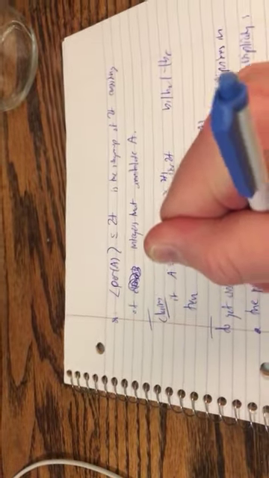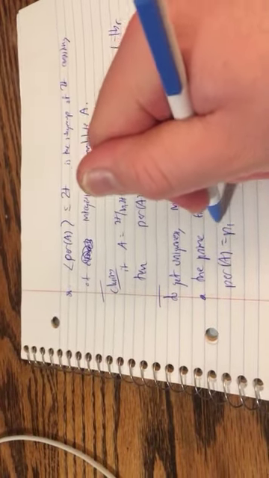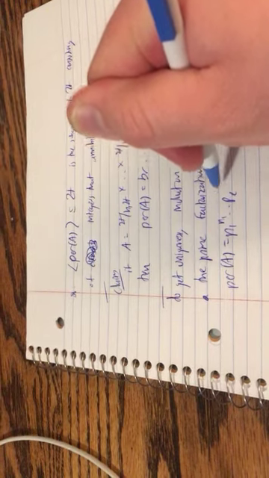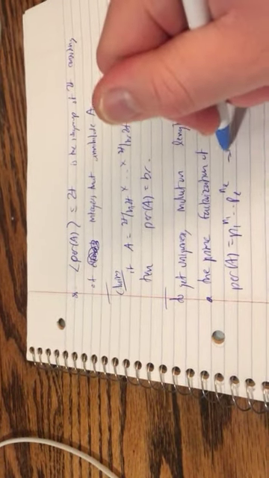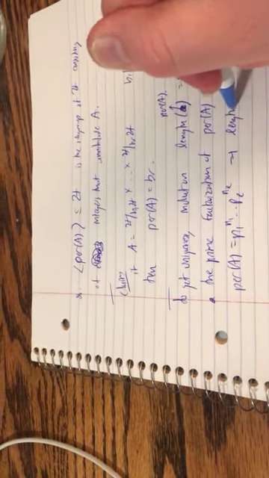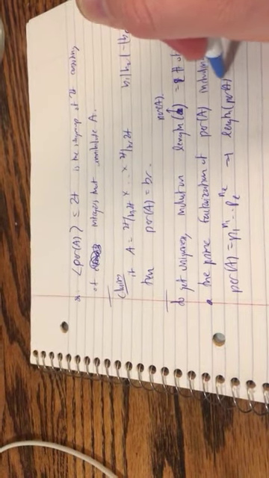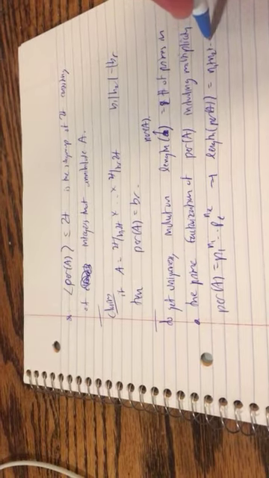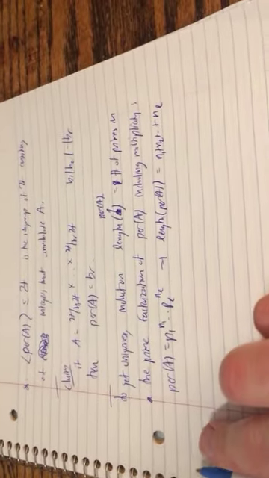What do I mean by that? If the period of A can be factored as P1 to the N1 through PL to the NL, then the length of the period of A is N1 plus N2 plus through NL.